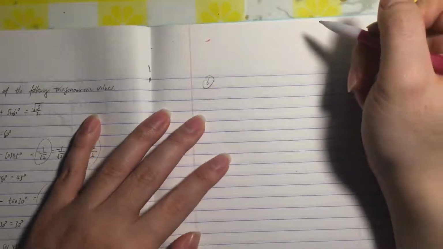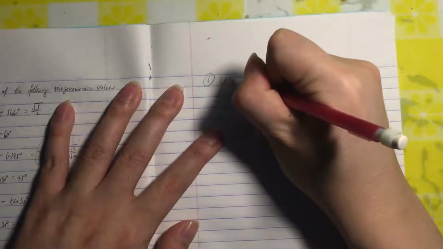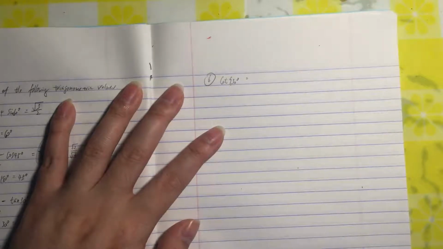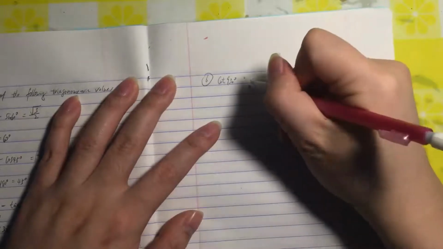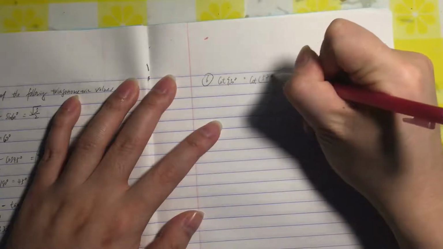Next, how about cotangent 930? Again, if an angle is more than a cycle, more than 360, let's find a coterminal angle between 0 and 360 first. So here I take 930 minus 360. 930 minus 360 is 570 degrees.